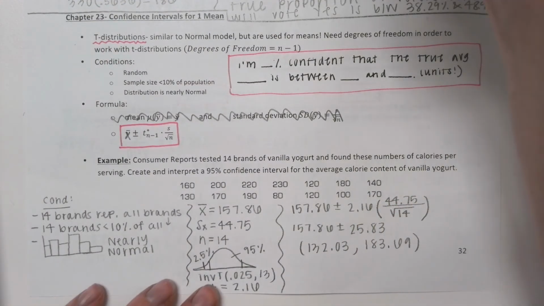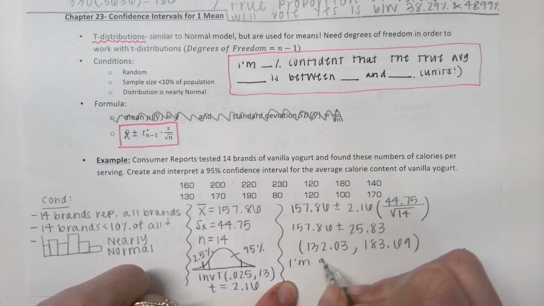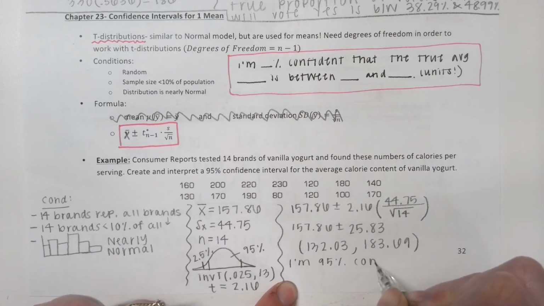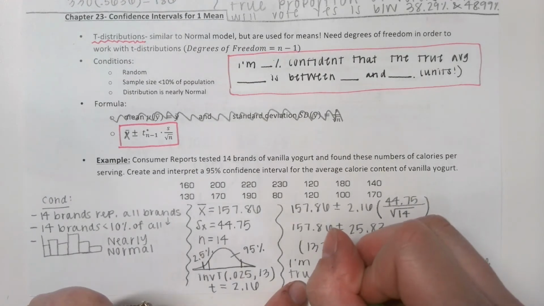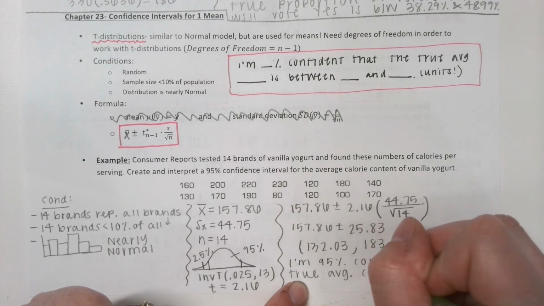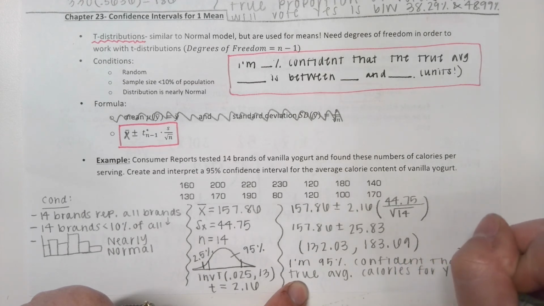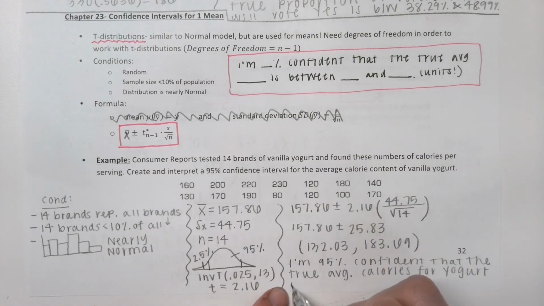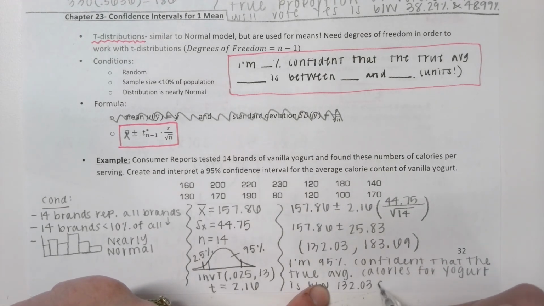Okay, let's see if I can squeeze the interpretation in here. I'm going to say I'm 95% confident that the true average calorie for yogurt is between 132.03 and 183.69 calories.